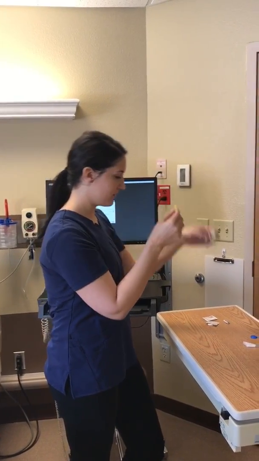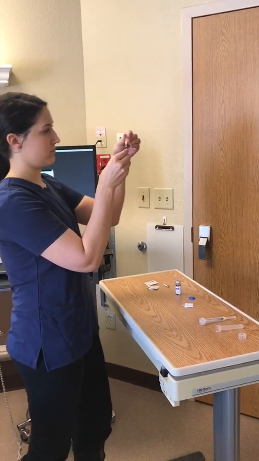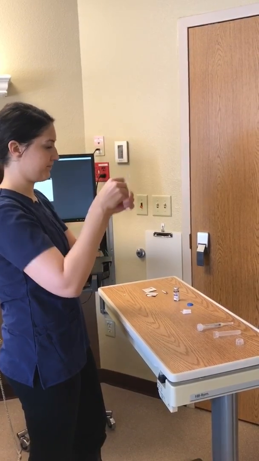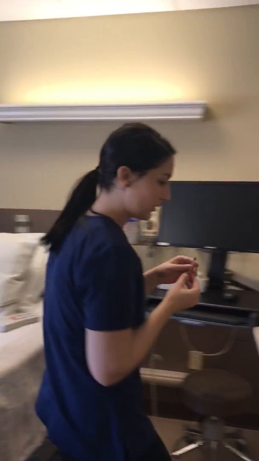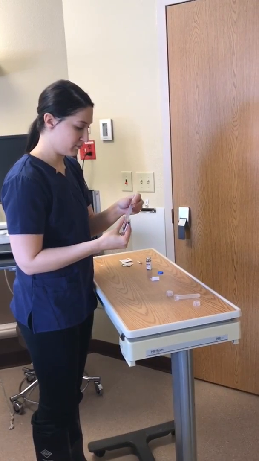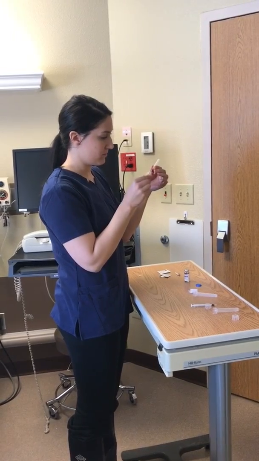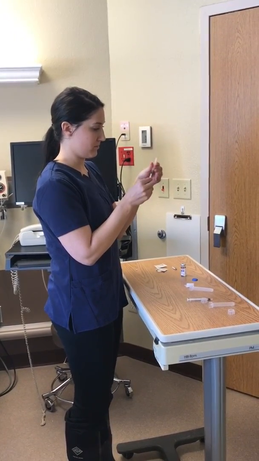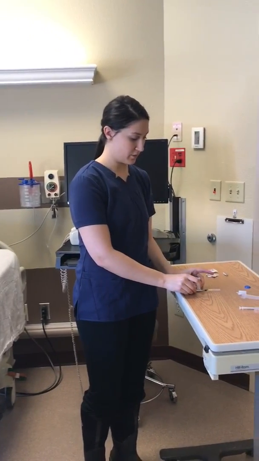Go ahead and take that off. I'm going to recap my needle, and then remove that needle. I'm going to dispose of it in the sharps container. Okay, the next thing I'm going to do is reapply a sterile needle. And then I'm going to go ahead and take my vial and my syringe, and we're going to head into the patient room.